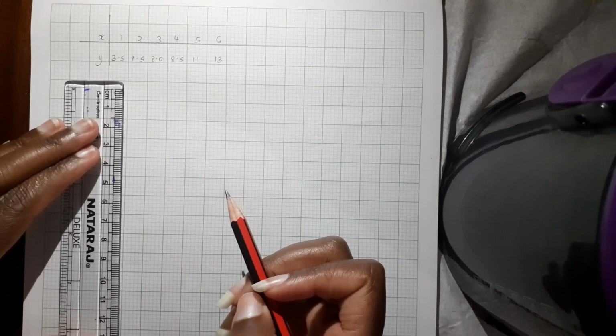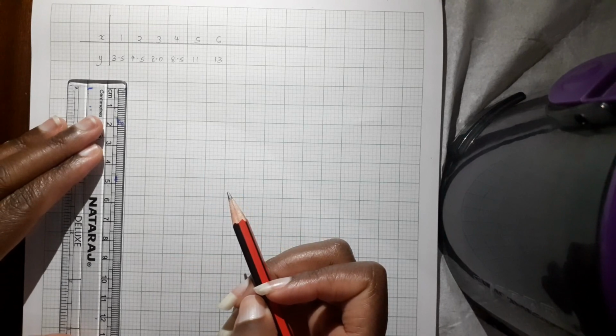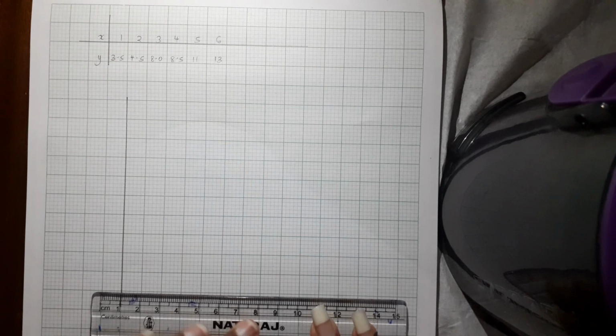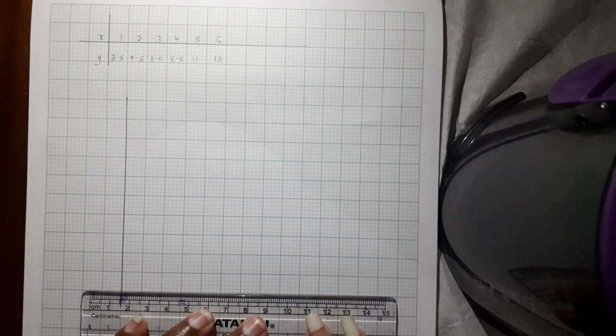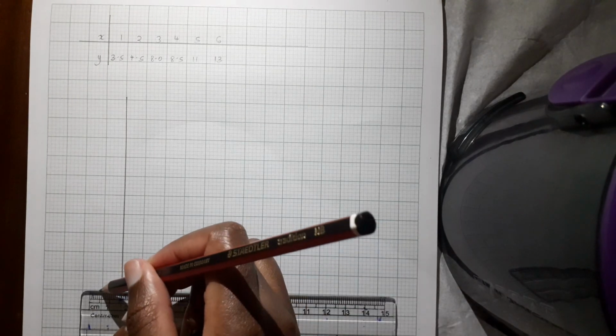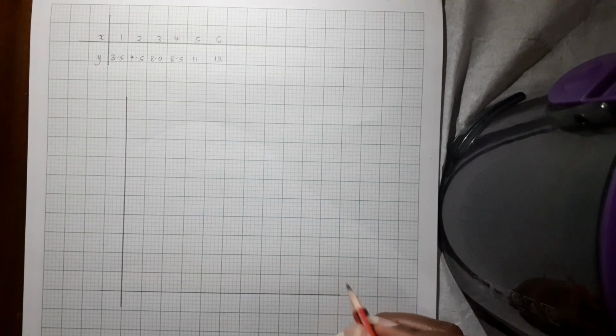We have the values of x and y, and we need to draw the line of best fit. So that is our y-axis. And the x-axis.